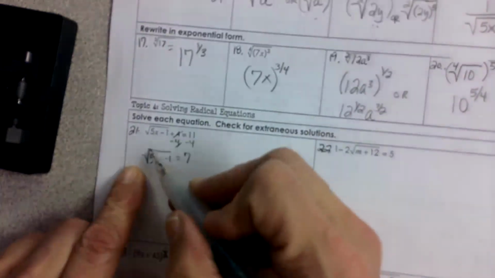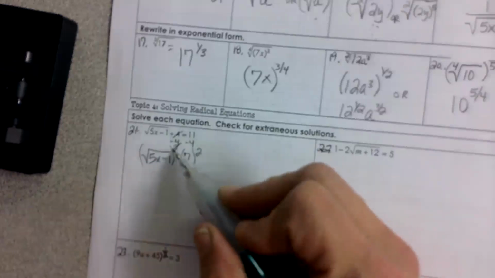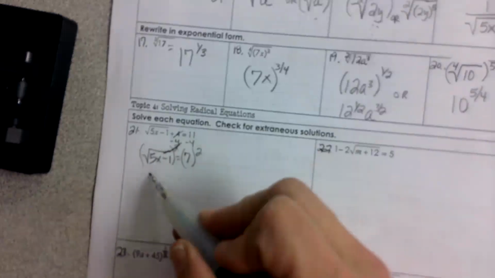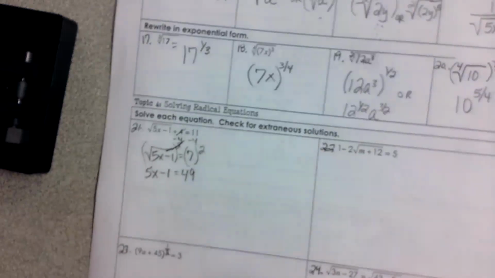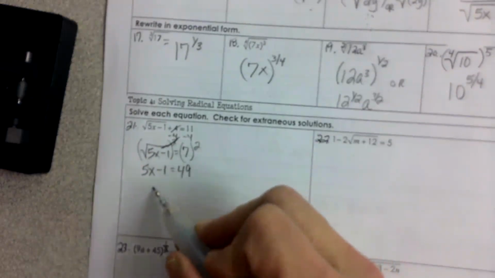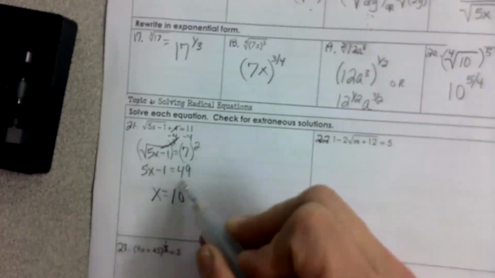Now, what is the opposite of a square root? Well, you square. So if you square a square root, that cancels out and leaves you with 5x minus 1 equals 49. Now you're just going to add 1 and divide by 5, and x equals 10. Add 1, you get 50. 50 divided by 5 is 10.